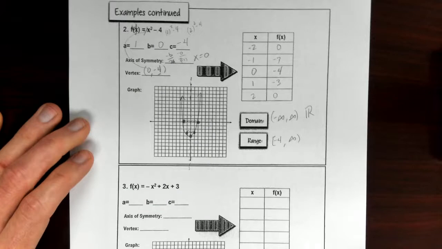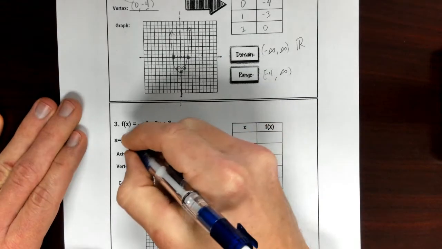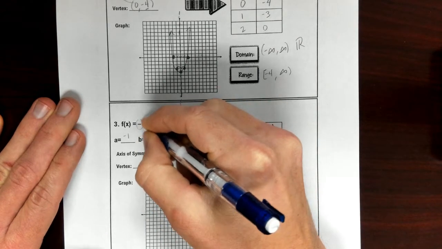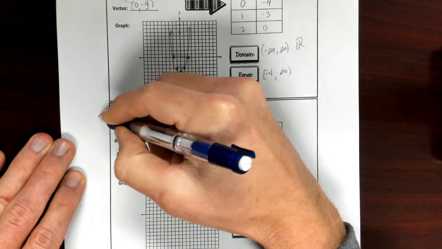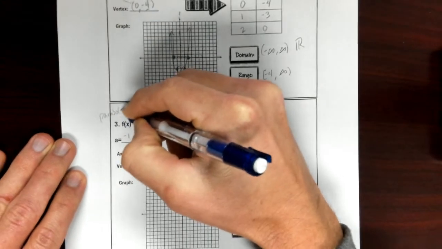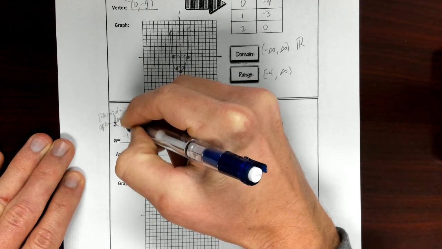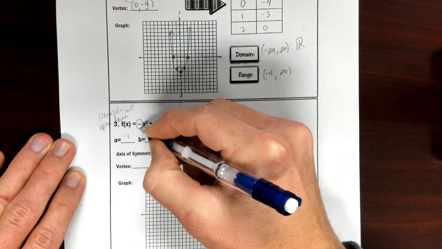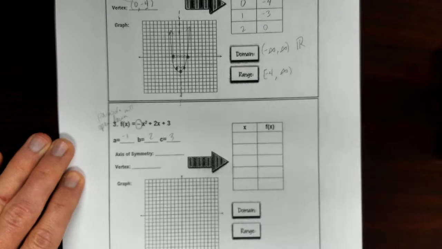Last one, we're looking at number 3. Okay, number 3, list out A, B, and C. A is negative 1, B is 2, and C is 3. Now, that negative right there, guys, will make the graph flip upside down. So we'll say that the parabola will open down. That negative in front of the x squared is going to flip the graph. It's going to make it an N instead of a U shape.